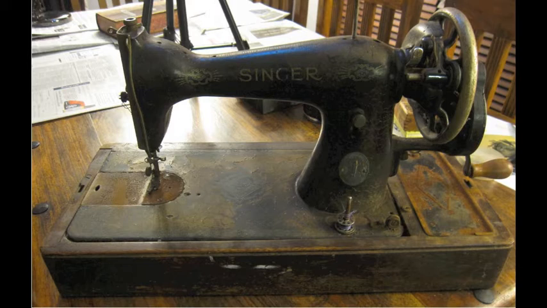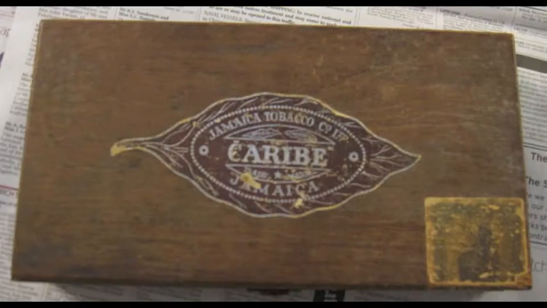Old-fashioned props such as the sewing machine, the safe and the tobacco box give the audience the impression that the murderer has been around for a while, perhaps planning and preparing to kill all of these people. It also suggests that he could be quite wise and therefore clever enough to cover his tracks. It is evident that he has developed habits over the years.